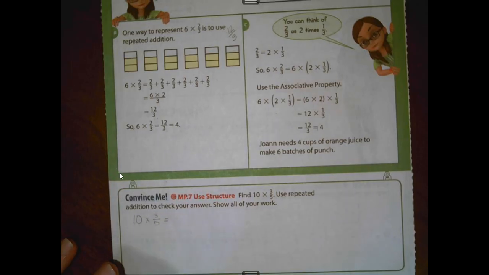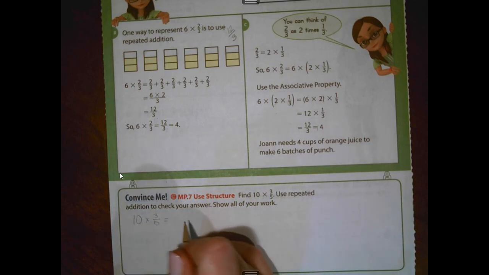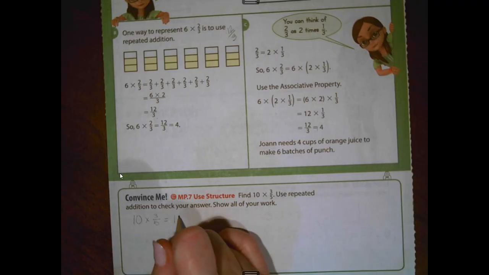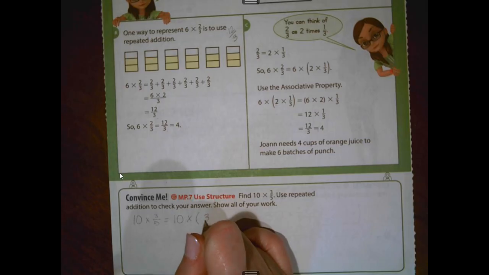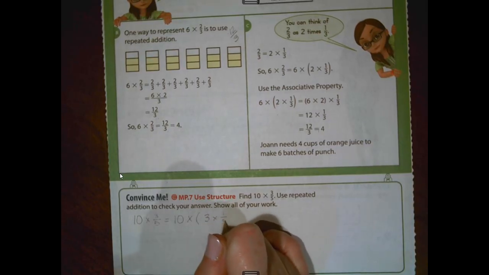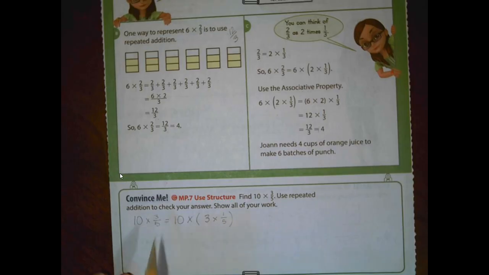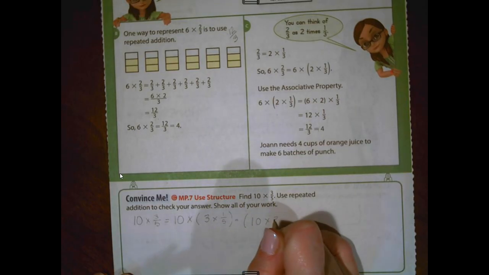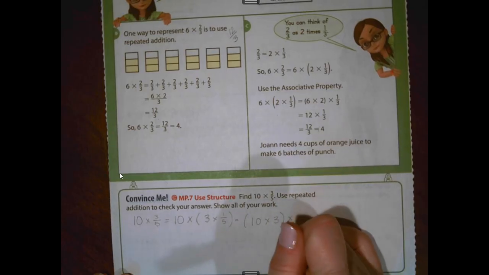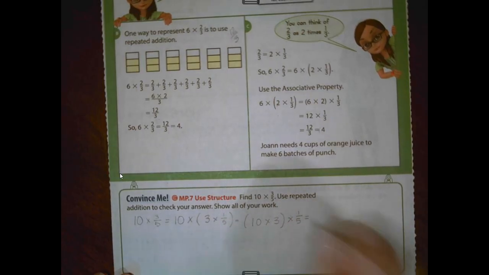Okay. And we know that we can think about this as 10 times 3 times 1/5, right? The 3/5 we can think of as 3 times 1/5. Now, I'm going to move those parentheses, and by using the associative property, I can now multiply those whole numbers together and then multiply that times 1/5, okay?